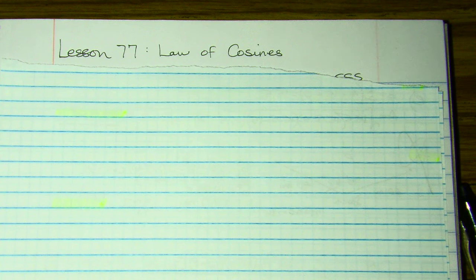Good morning, Algebra 2. We are covering Lesson 77, Law of Cosines. Now in Lesson, I believe 71, we covered Law of Sines. So this is a different method of solving for angles and sides using the cosine trig function.